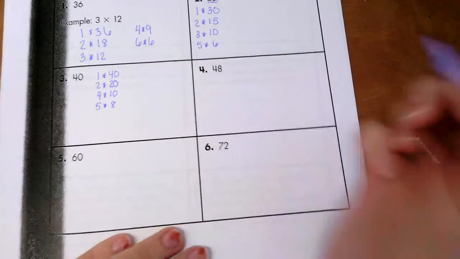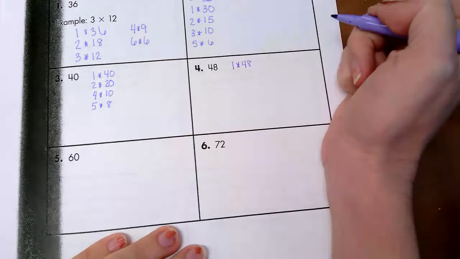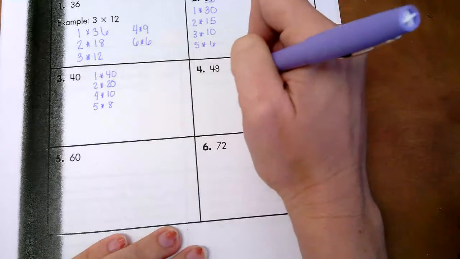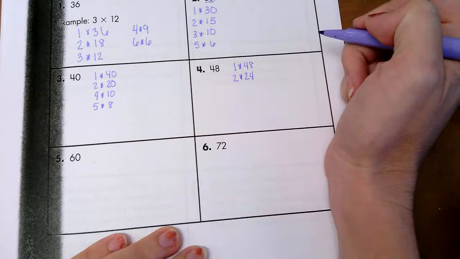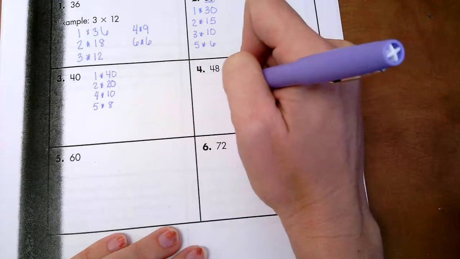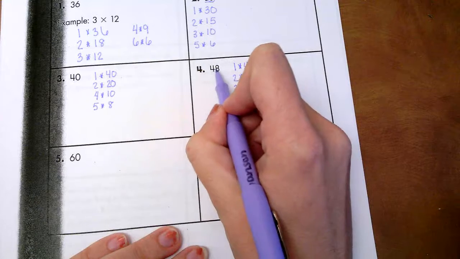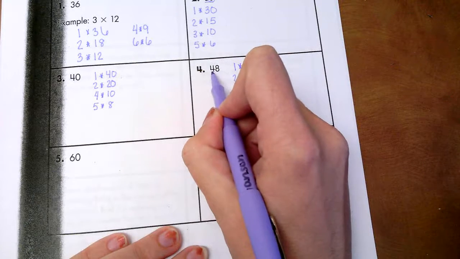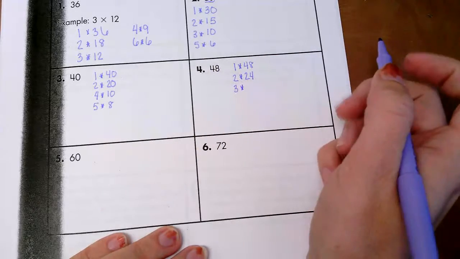Number 4 with 48. I have 1 times 48. 48 is even, so we have 2 times 24. 48 does work with 3. My trick with 3 is if I add these two numbers, so 8 plus 4 is 12, and 12 is a multiple of 3, so 48 is a multiple of 3 too.